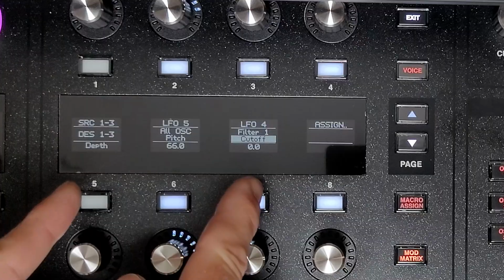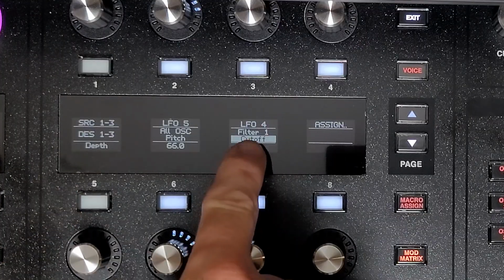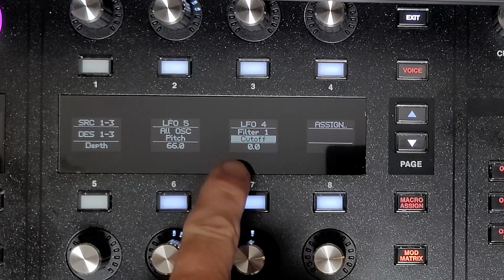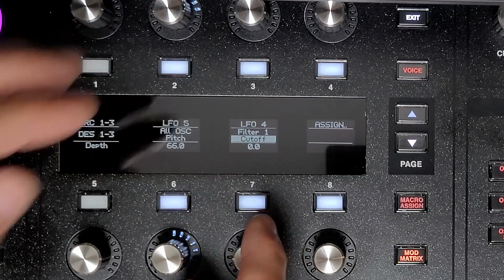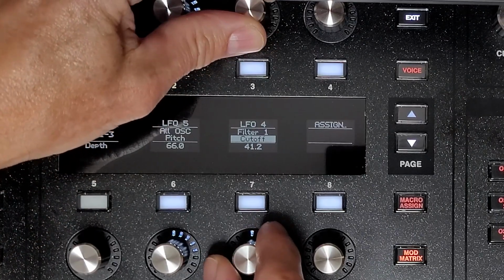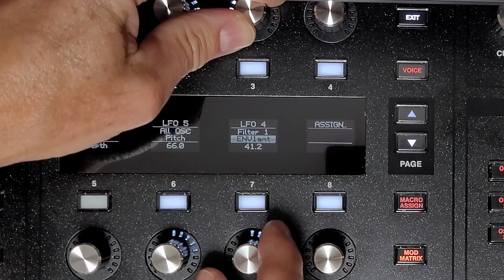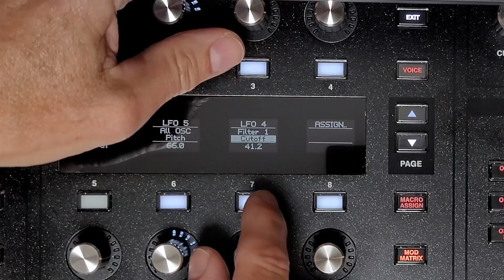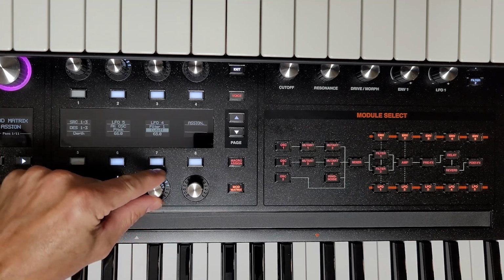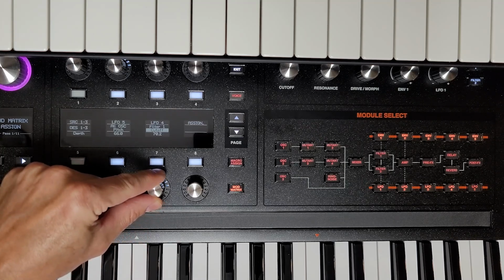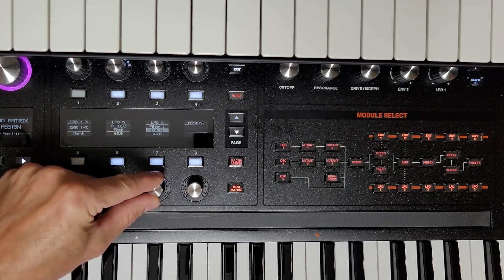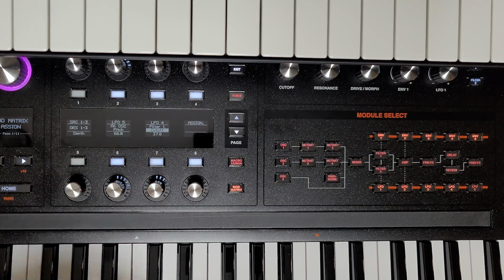We automatically pop into the mod matrix over here, and it's already set that up for us. LFO4 is connected to filter 1. Cutoff, we can change the cutoff. If we want it to modulate something other than the cutoff, we could make that modulate the resonance or drive or whatever we want, but we're going to stay with cutoff. Let's see how that sounds. There, as you can hear, LFO4 is now modulating that filter.